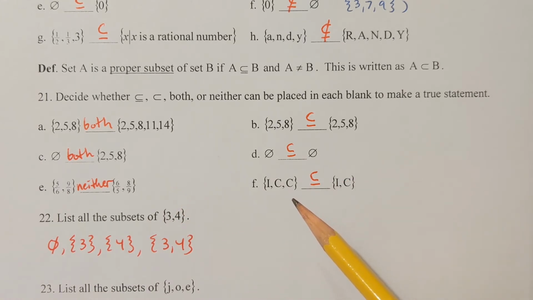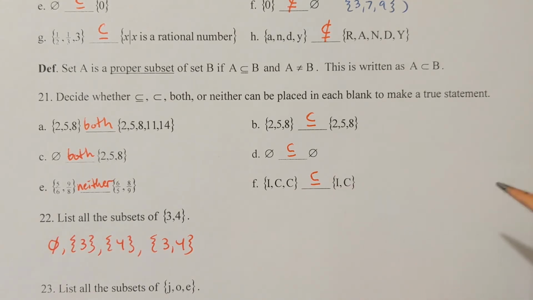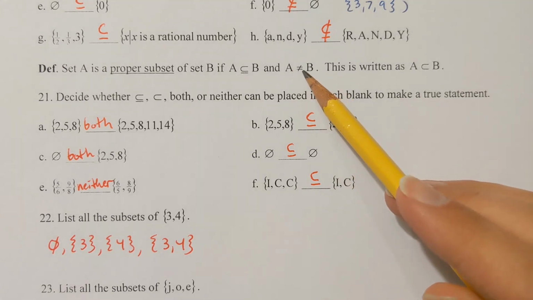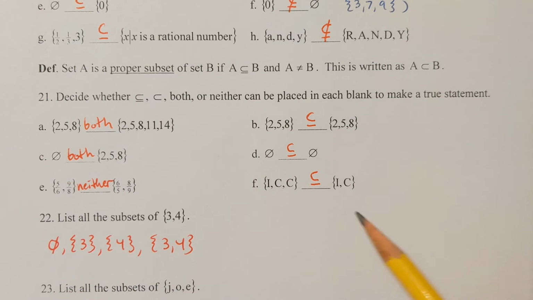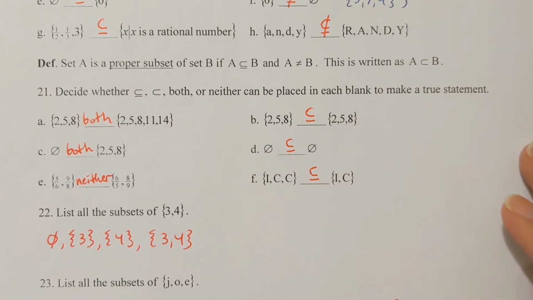Part F, I've got the set containing capital I, capital C, and capital C. That is a subset of the set containing capital I and capital C. One thing that I mentioned about sets is that you can repeat an element as many times as you want. If I wanted to repeat the element C 23 times, I could do that. I would still only count it as one element that is different from the others. Now, the set on the left is not a proper subset of the set on the right, since these two sets are equal to each other. And you cannot have A equal to B for a proper subset.